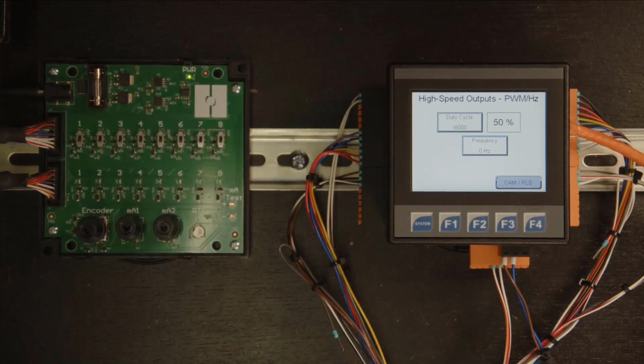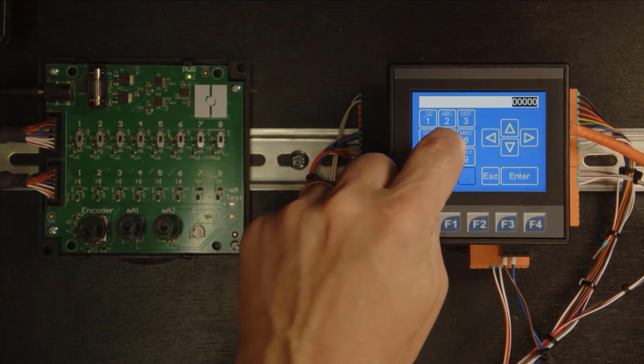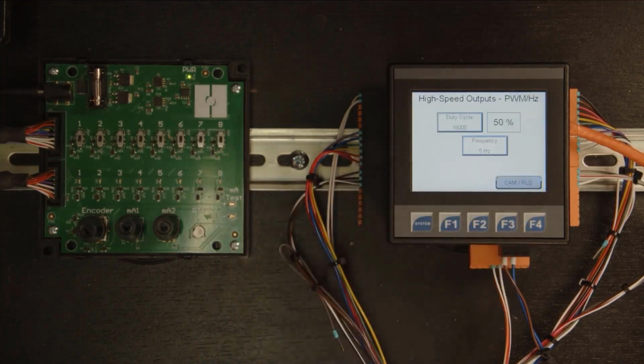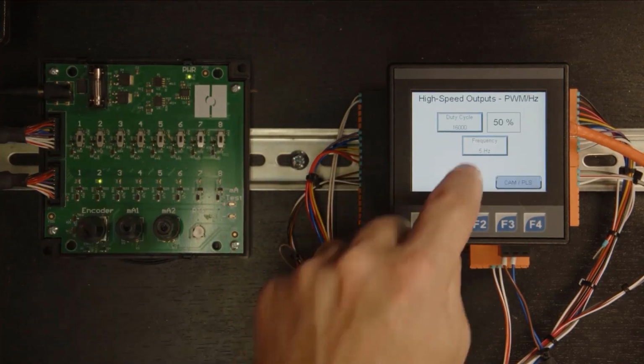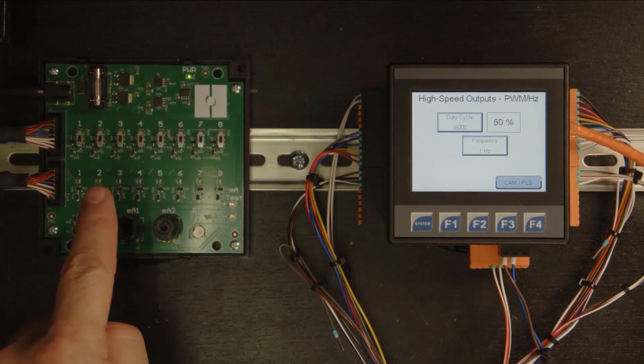And then we will set our frequency, typically anywhere between 0 and 10,000 Hz. The standard outputs that are used with almost every OCS are good for about 10,000 Hz. So let's say we are going to set it to 5. So this is a 5 Hz signal with a 50% duty cycle. Or we want to change that to 1 Hz. You can see now we have a 1 Hz signal with a 50% duty cycle.